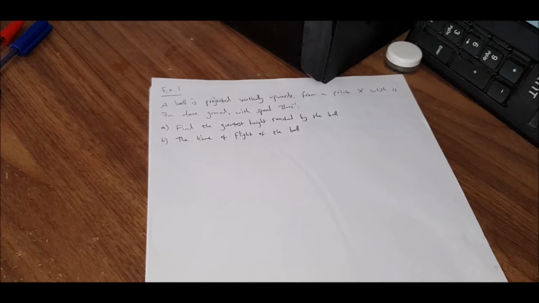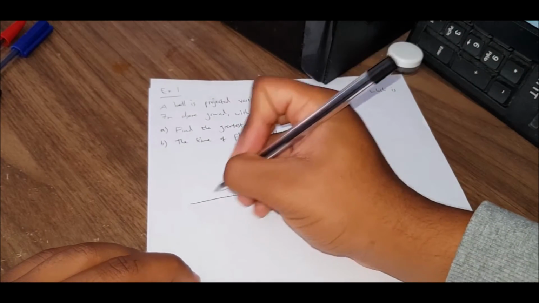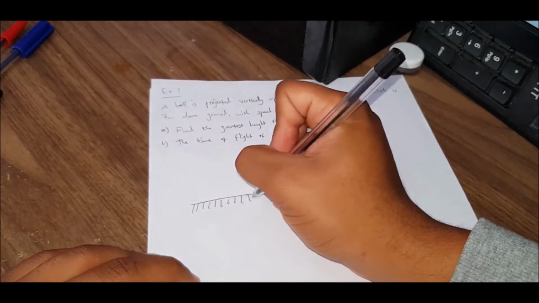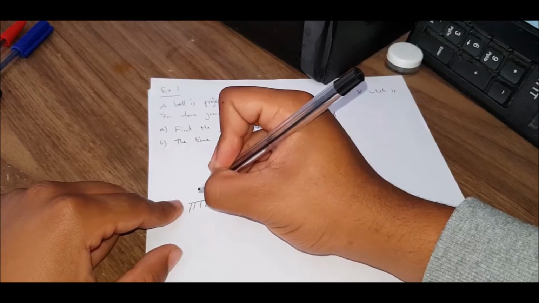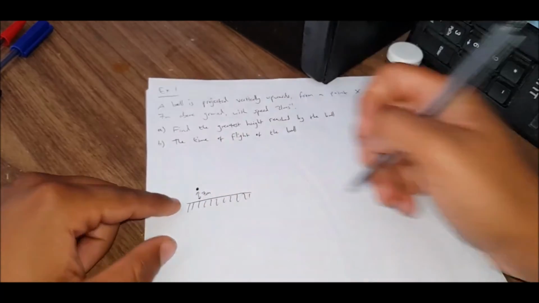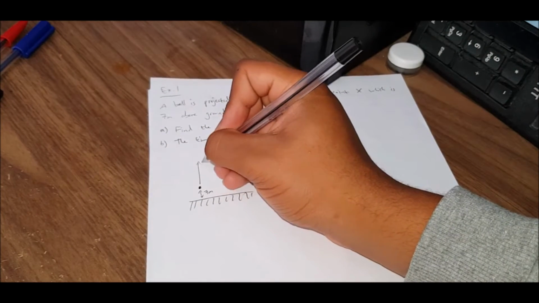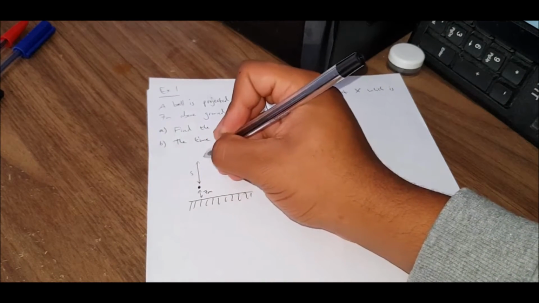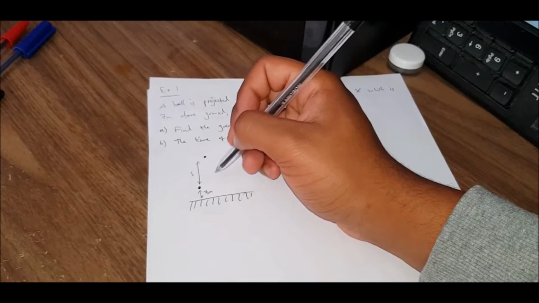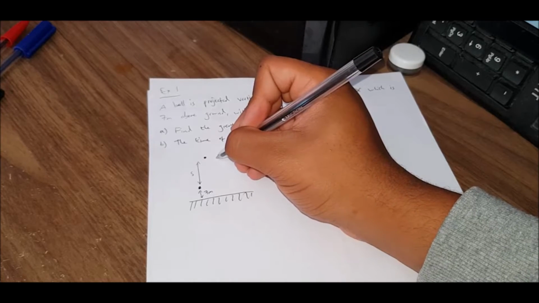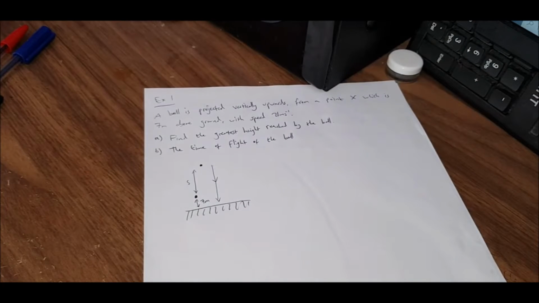Okay. Right. Let's see what's happening. Let's draw a graph to visualize what's happening. So this is the ground. The ball is 7 meters above the ground. So what's happening here is that it reaches a point of greatest height, which we're going to call S. And then, obviously, it's going to travel back down to the ground.